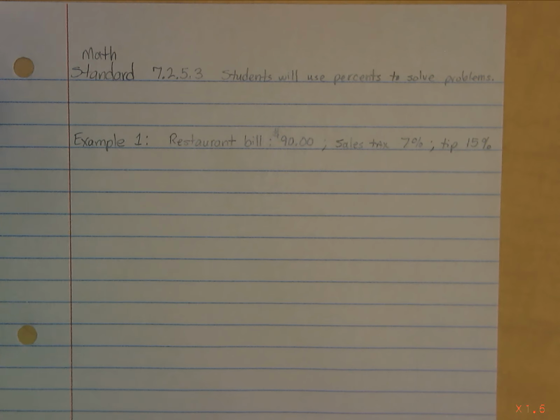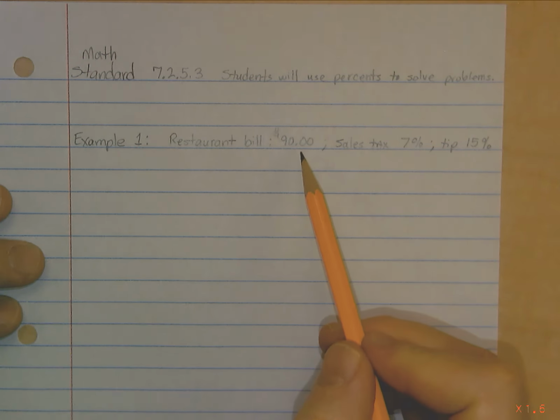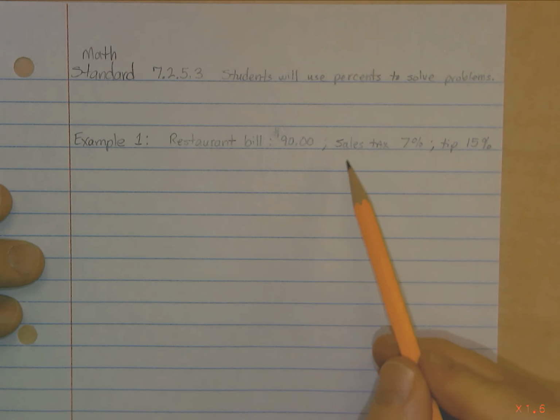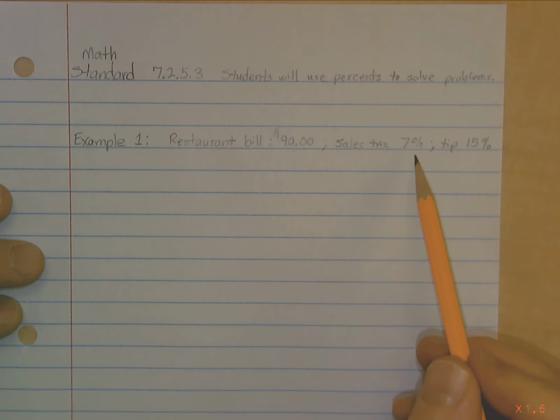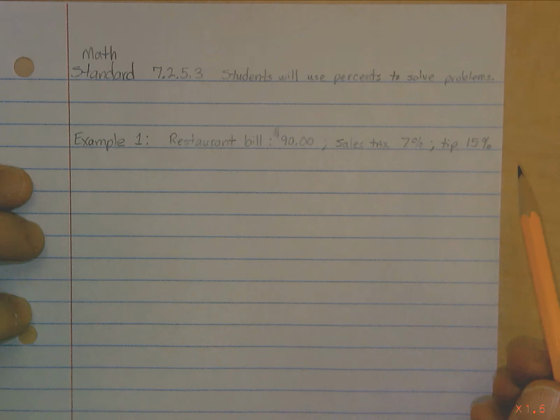This math standard is based on percentages and how we use percentages based on real life problems. So here's an example of a restaurant bill being $90, just rounding it to an even number here. Sales tax is 7%, that's especially here in Florida, and a tip of 15%. We could go with 10% or 20%, but 15% sounds pretty reasonable.